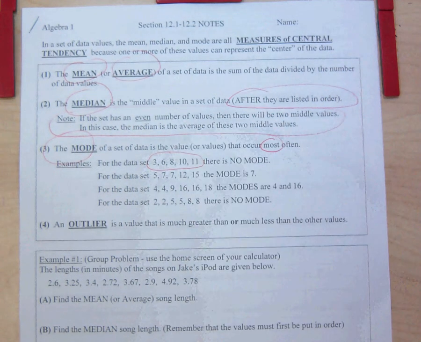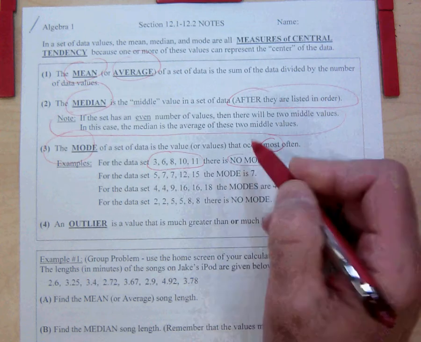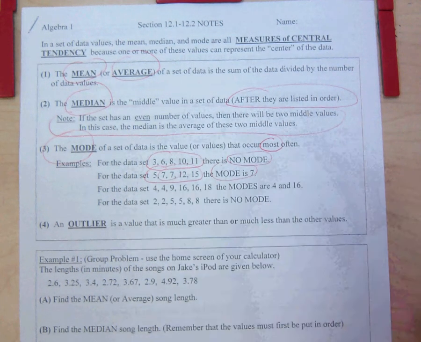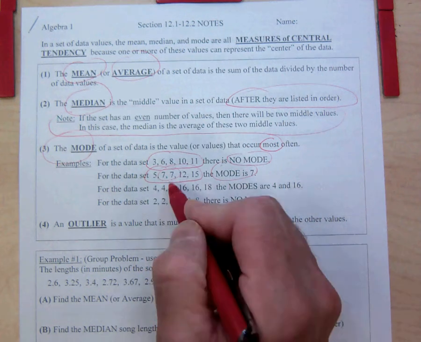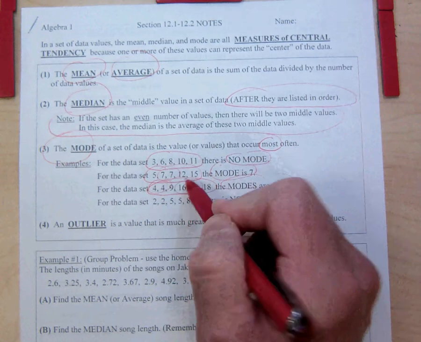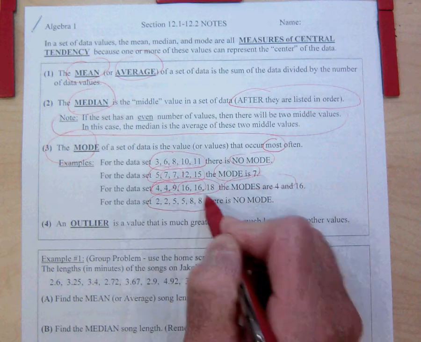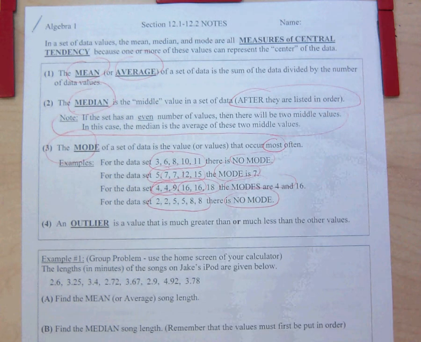Do any values there occur more than any other? No, so there's no mode. What about here? What's the mode? 7, because there's 2 7s and there's less of everything else, correct? What's the mode here? 4 and 16, because 4 and 16 occur more than other values. Does that make sense? And then here, even though they all occur twice, there's still no mode, because no value occurs more than any other value. So you see there's no mode there?